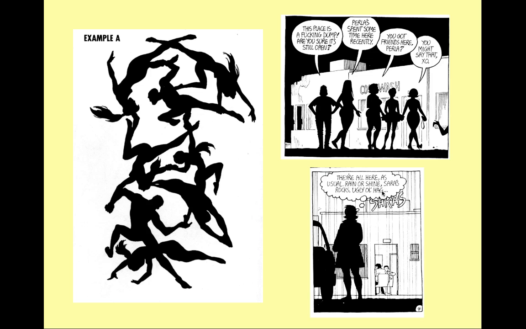They're all here, as usual, rain or shine. Sarah's rocks, ugly old hag. There just seems to be a sense of mystery as she's coming out of this car. What would have happened if she were drawn in full light and these people were in shadow? Would have very much changed the meaning of the image.